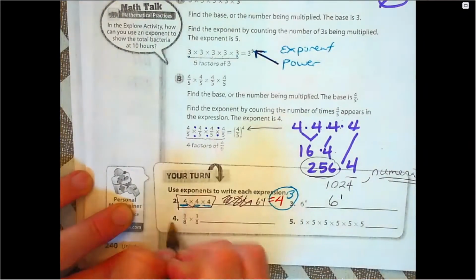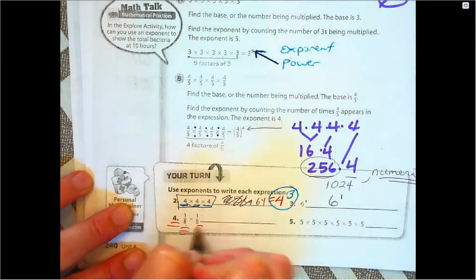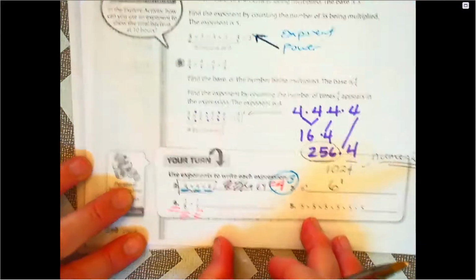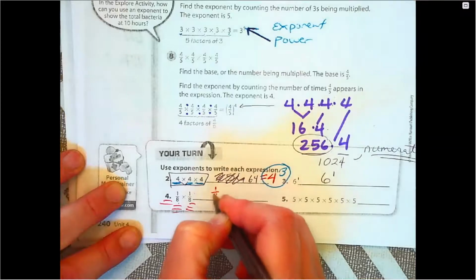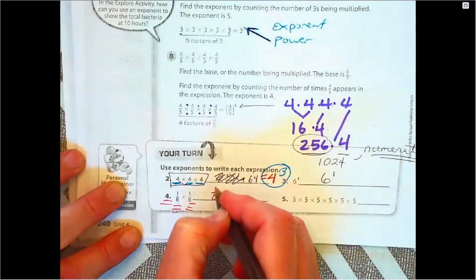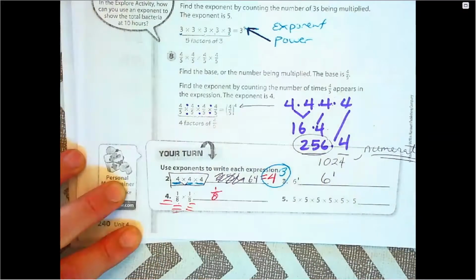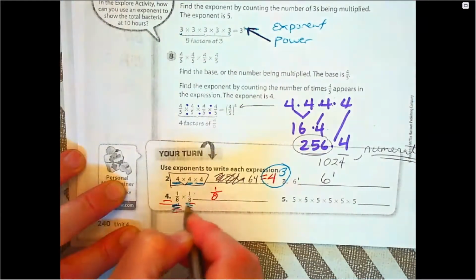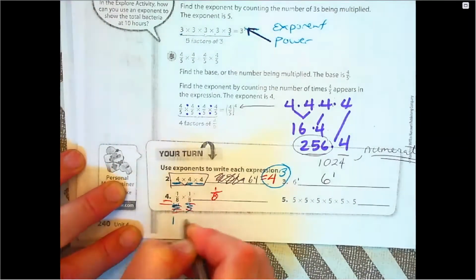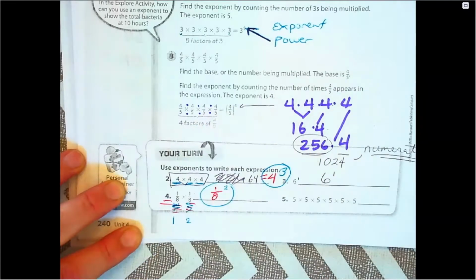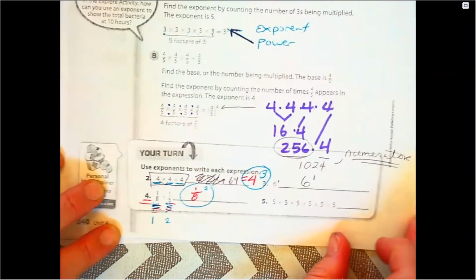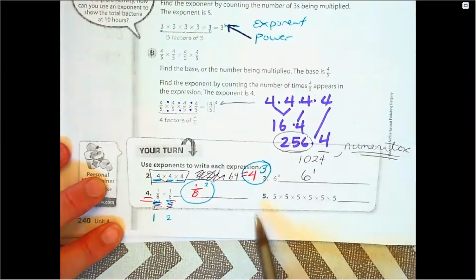Now let's look at number 4. 1/8 times 1/8. I'm double checking, making sure that is all the exact same base. Yes, they are the same base. So 1/8 is my base. How many times do I have to multiply it? 1, 2. So my power, or my exponent, is 2. Let's do one more for good measure.